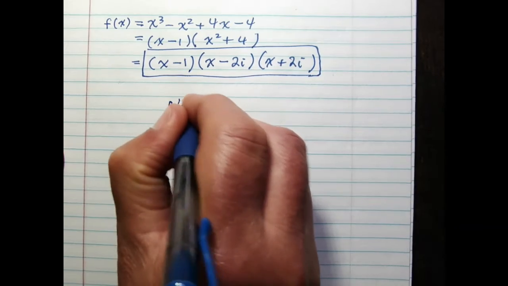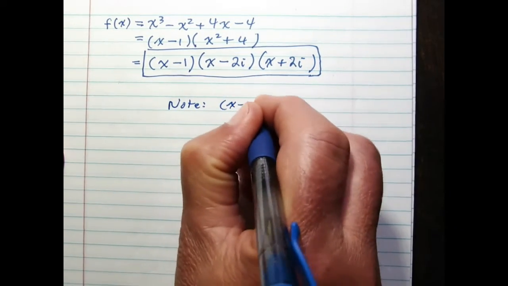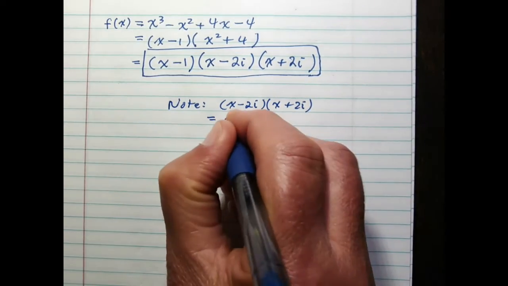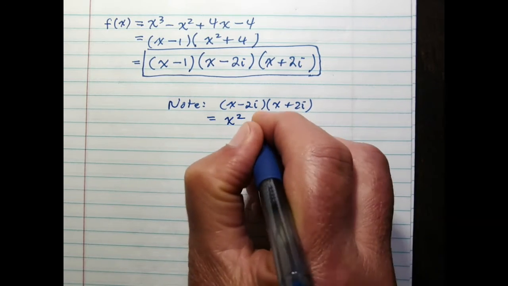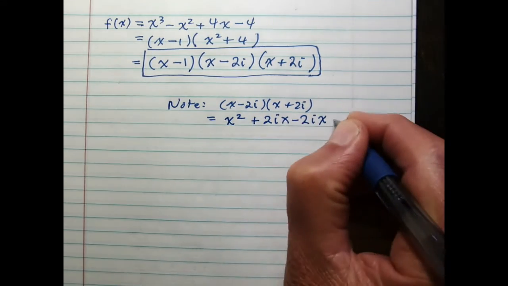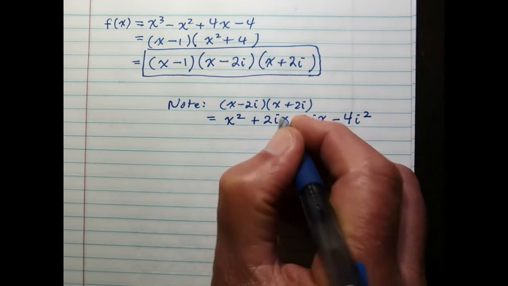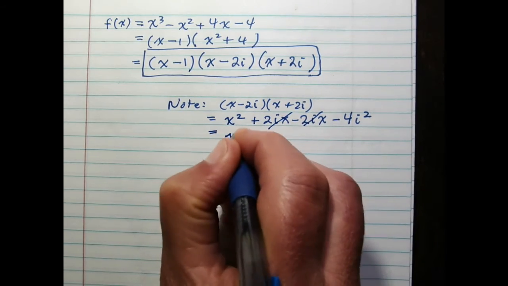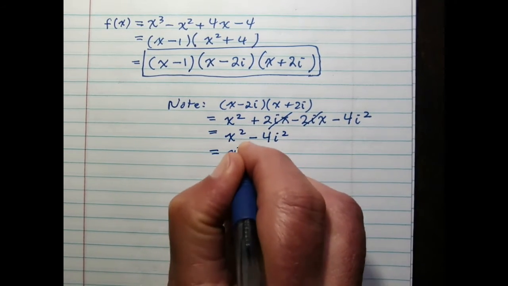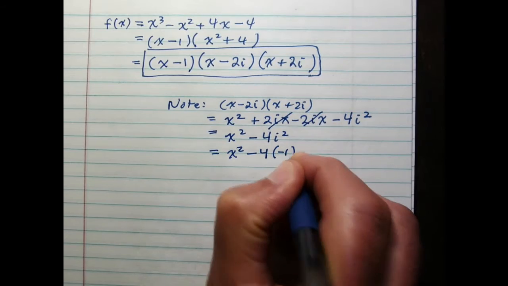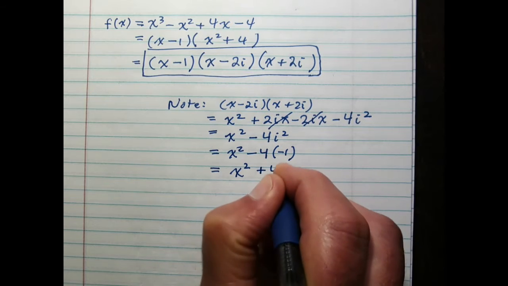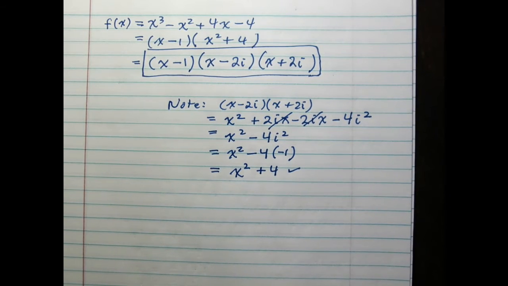Just note, if this seems surprising, that we can check by multiplying out x minus 2i times x plus 2i. We get x squared plus 2ix minus 2ix, and then we're going to get minus 4i squared. Those terms cancel out, and that minus 4i squared is actually a negative 4 times a negative 1, because i squared is negative 1. Negative 4 times negative 1 is plus 4. There's that x squared plus 4 factor.